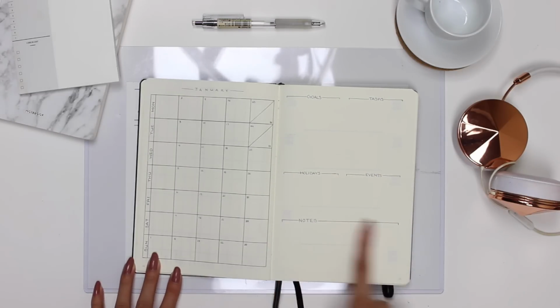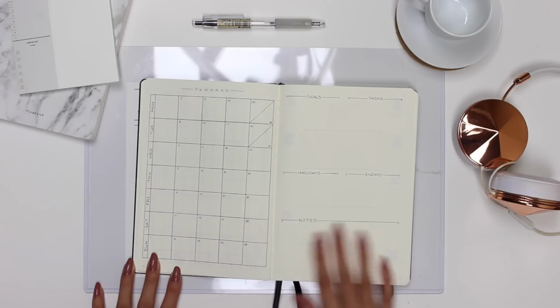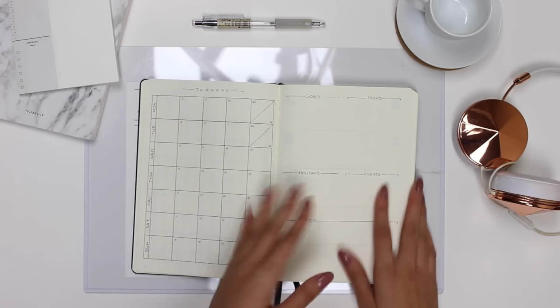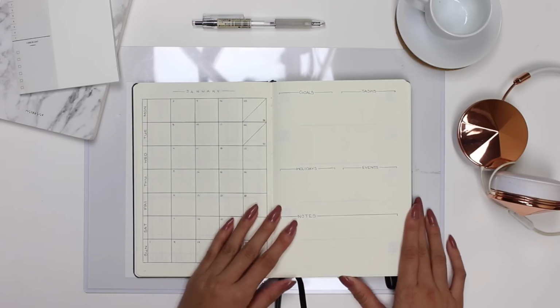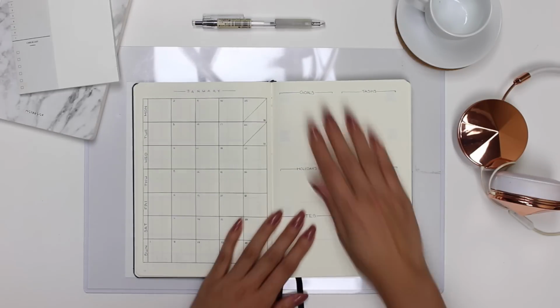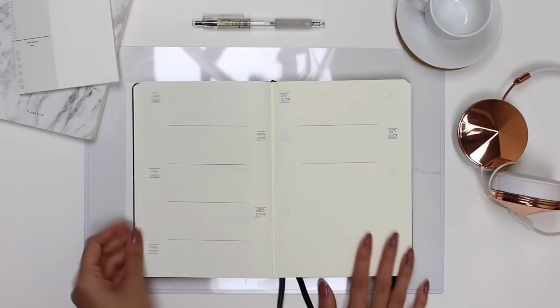And then at the bottom here, I have a notes section, just for any random notes that I don't want to make into a full-blown page. So every month I can write down some notes. And then after this, we get into the dailies.